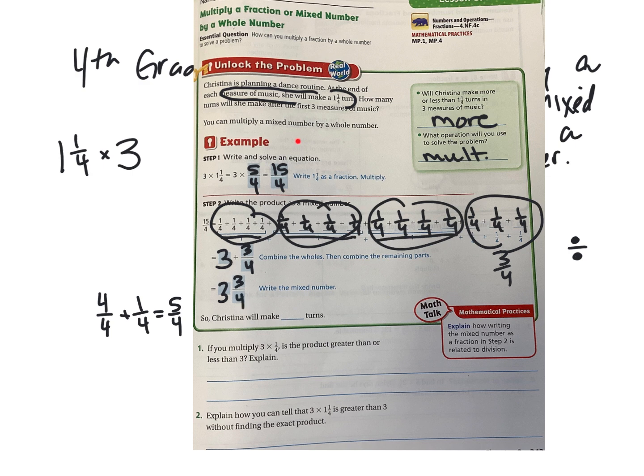If I wanted to just use the conversion tool, 15 divided by 4, the closest I can get to 15 without going over is 4 times 3, which is 12. I end up with 3 left over out of 4. Same thing. So Christina will make 3 3/4 turns.